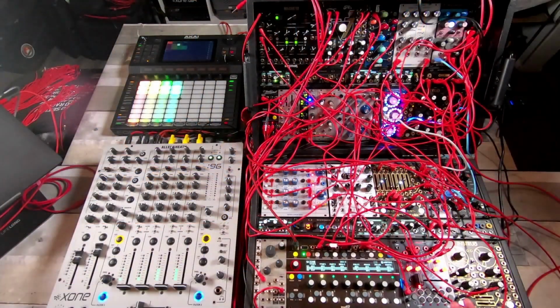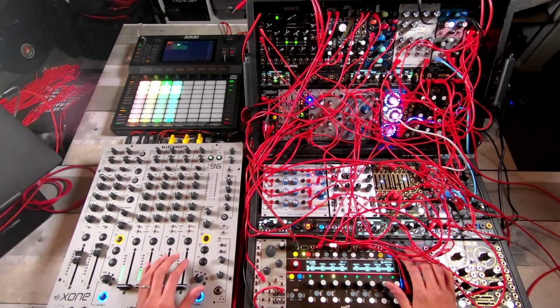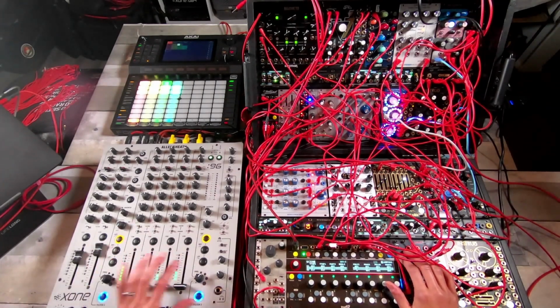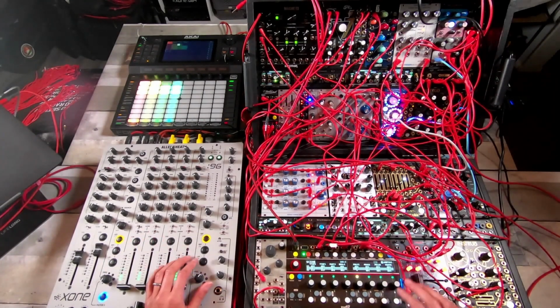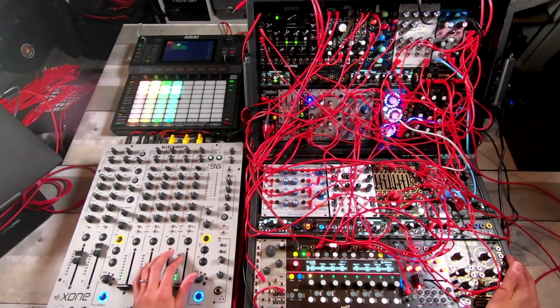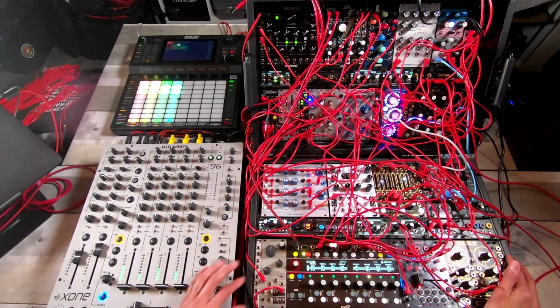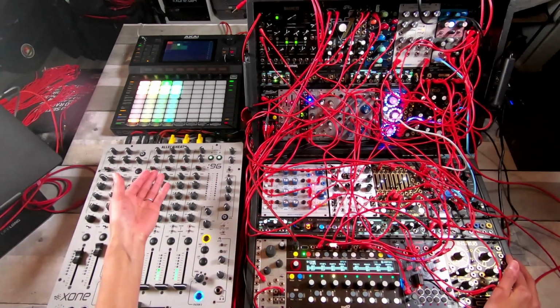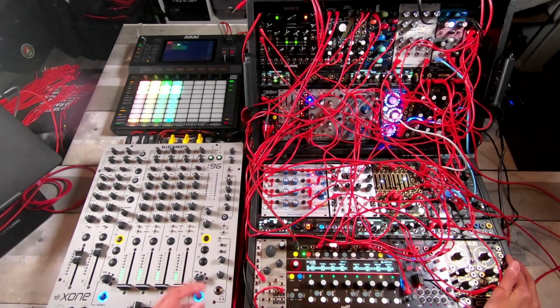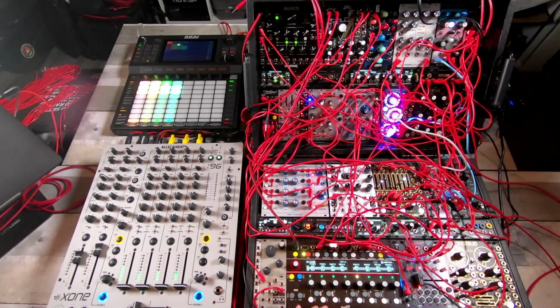My name is Trovarsi. I'm a techno and house producer, although I produce many other genres of music, and my setup is forever changing. And today I am using the Zone 96 as my mixer. I have sort of this hybrid setup situation happening. I have my Eurorack, and I also am using the Akai Force. And within this setup, the main sequencing that's happening is occurring with the Vector sequencer.